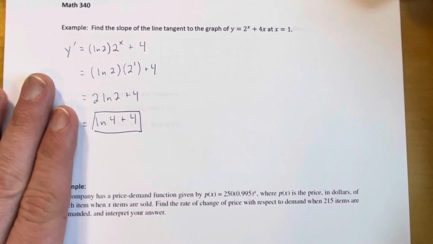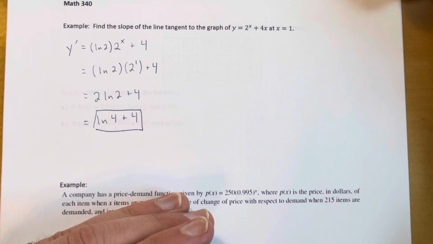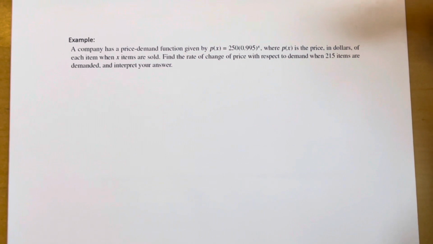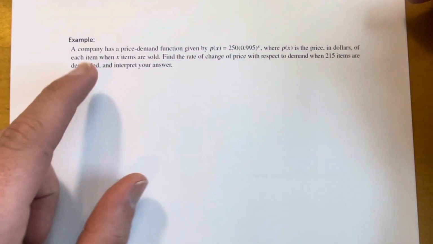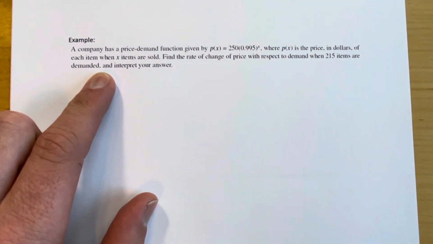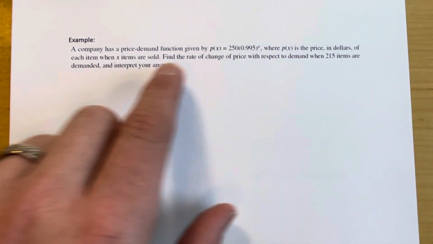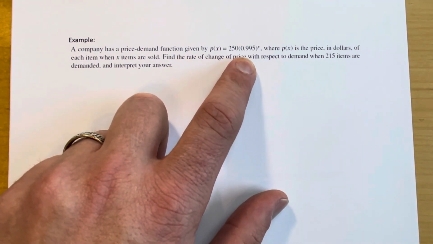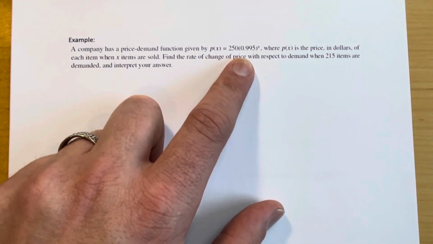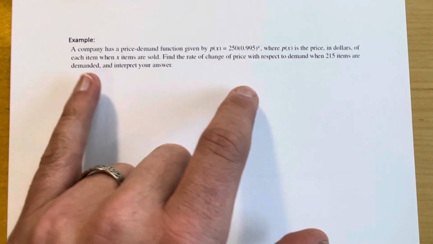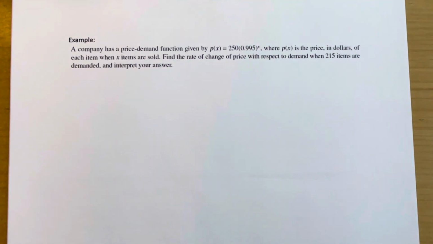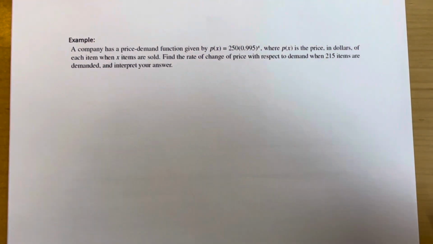The time when I want to plug stuff into a calculator is in an application problem, which we're about to do next. Okay, because we kind of want answers that are coming out to dollars and cents, that kind of a thing. So let's take a look at this example here. A company has a price demand function given by P of x equals 250 times 0.995 to the power of x. That's the price in dollars of each item when x items are sold. We want to find the rate of change of price with respect to demand. And remember, when we say demand, we mean how many items were sold. So it's with respect to x specifically. And in fact, I'll just do this.